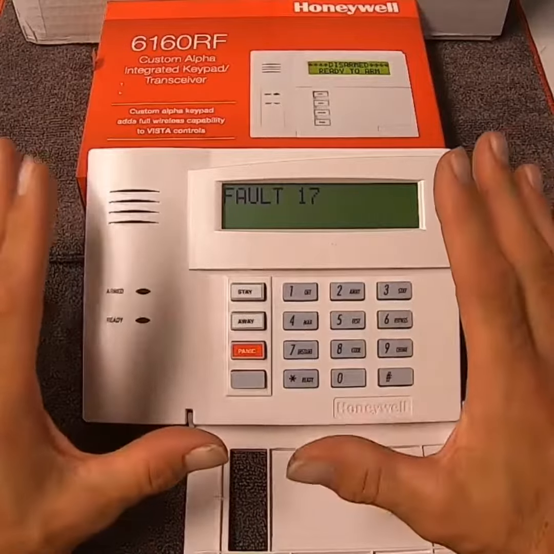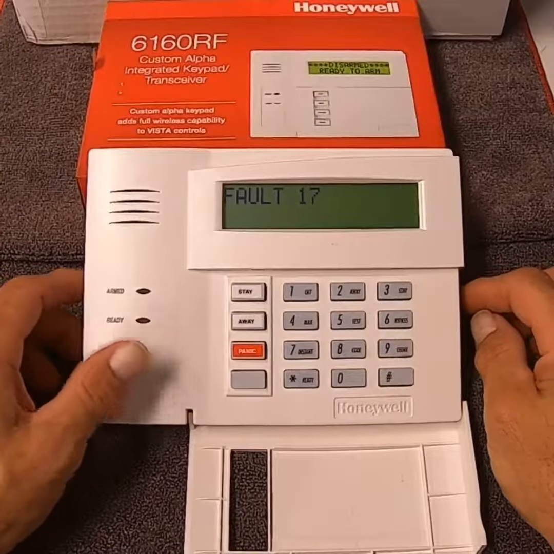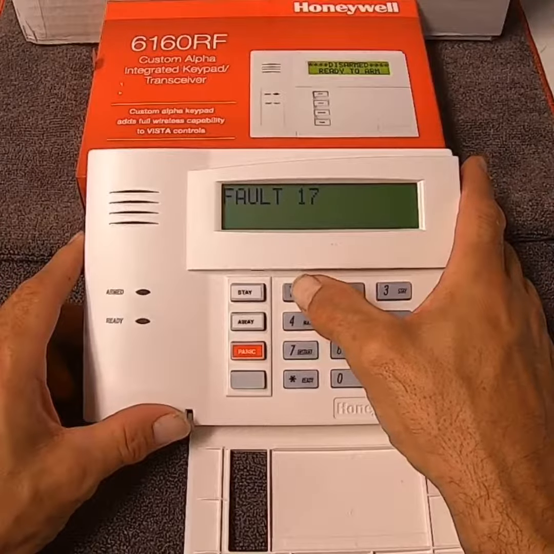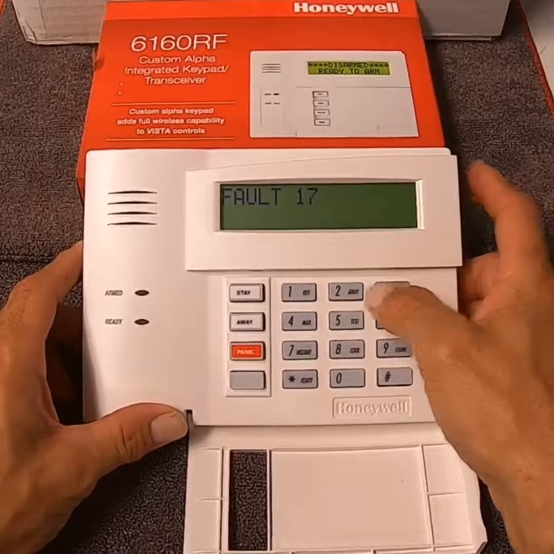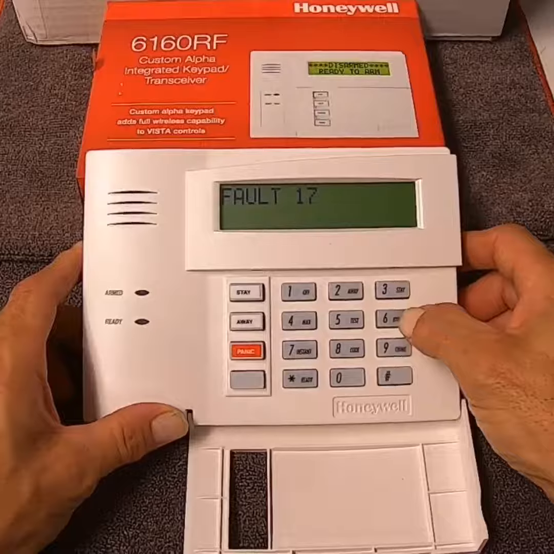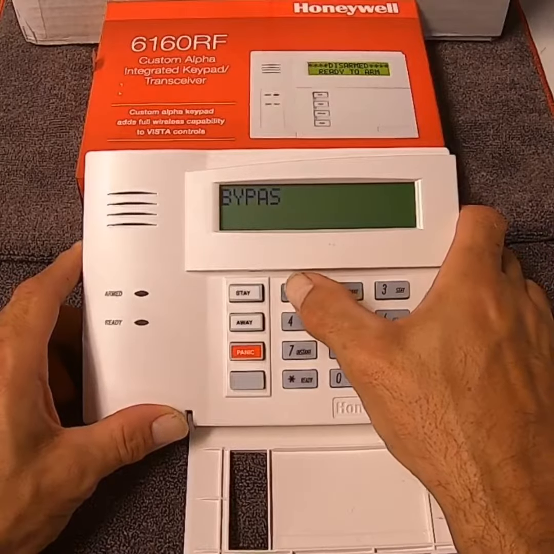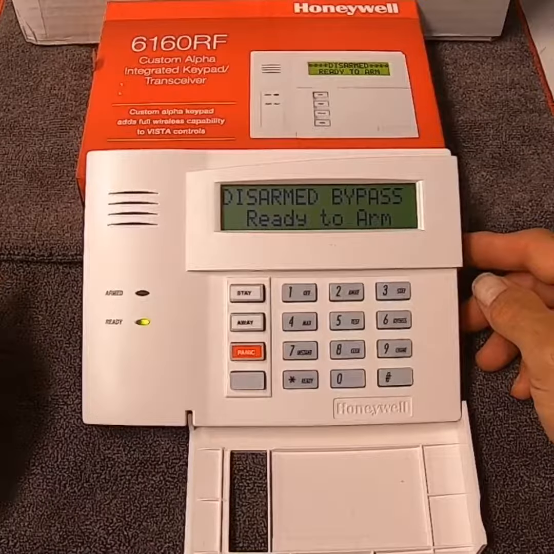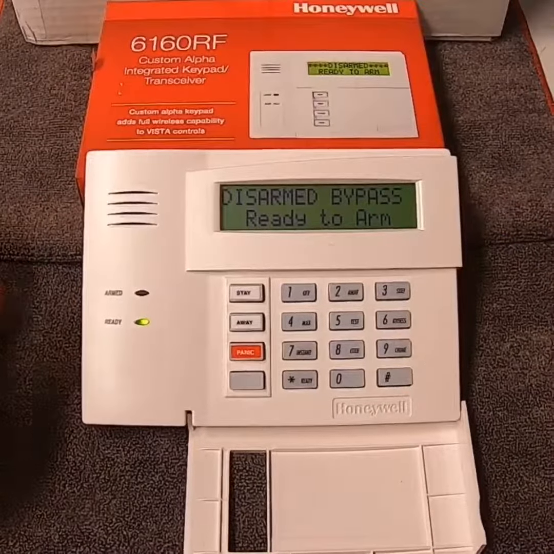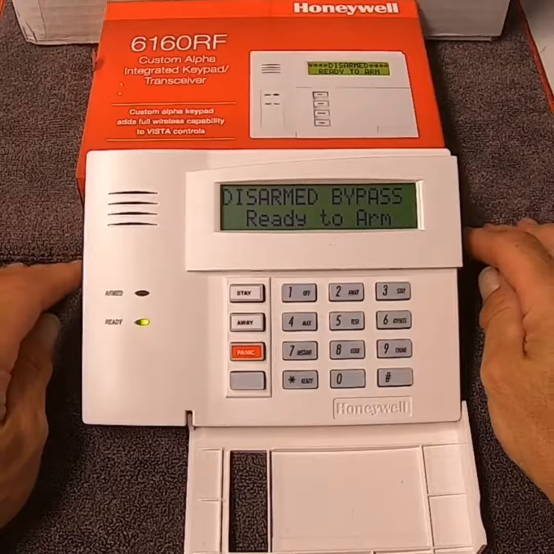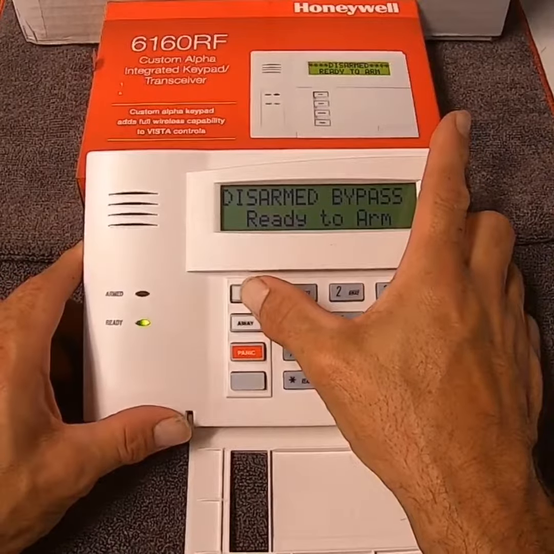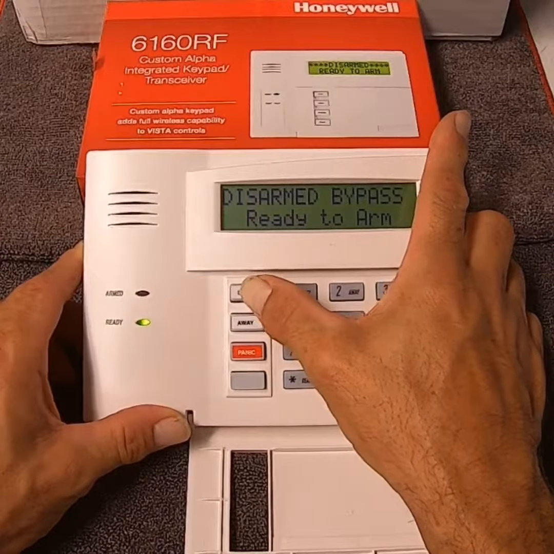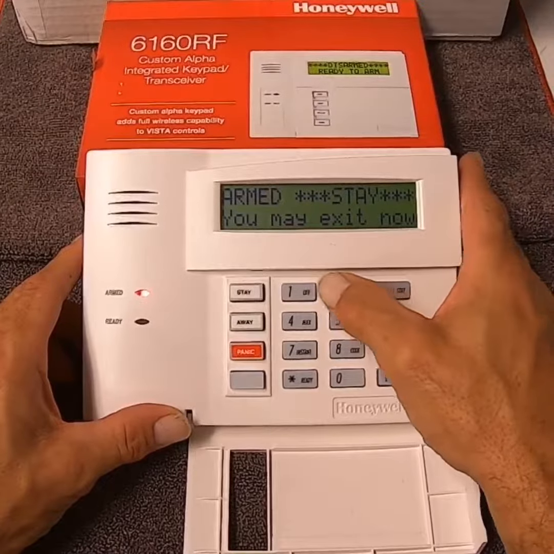In order to basically bypass this temporarily, what you need to do is punch in your master code. Mine is 1, 2, 3, 4. I want to hit number 6 for bypass. And then I'm going to put in 17, which is my zone. You'll notice my ready light comes on, the system's now in bypass mode, and I can arm my system like normal.